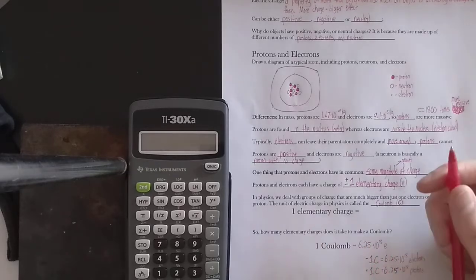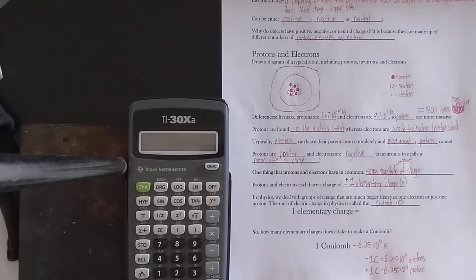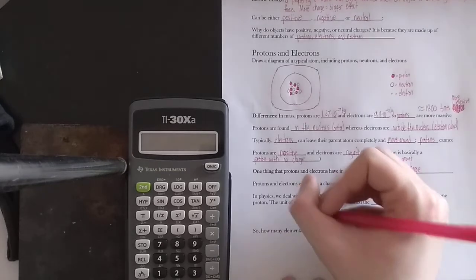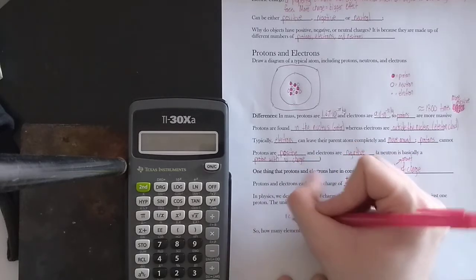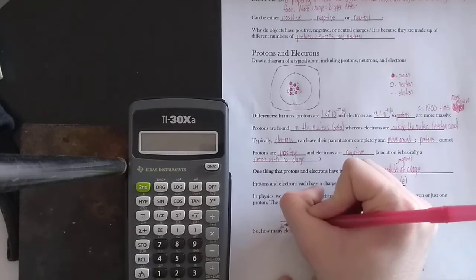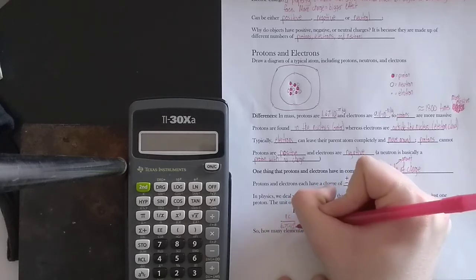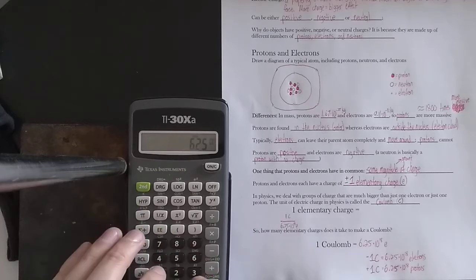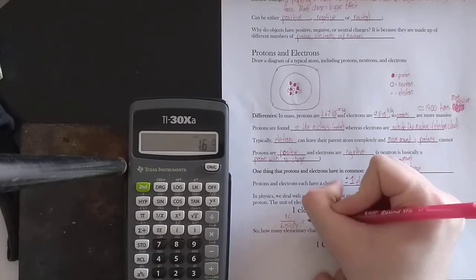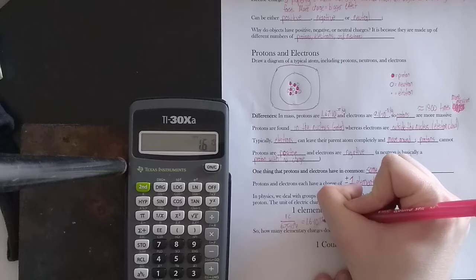If we know that 1 coulomb is 6.25 times 10 to the 18th elementary charges, that leads to the question, well, how much of a coulomb is just 1 elementary charge? One proton or one electron, what is the amount of charge in coulombs for that? Well, we could find that really easily by simply doing 1 coulomb divided by 6.25 times 10 to the 18th elementary charges. So 1 divided by 6.25 times 10 to the 18th. We end up with 1.6 times 10 to the negative 19th.